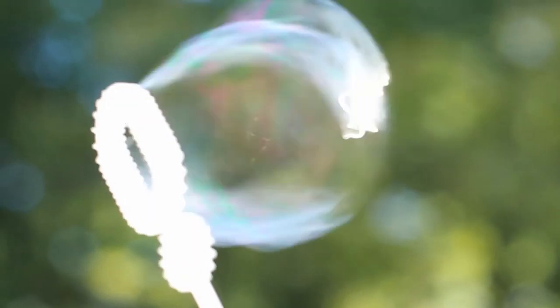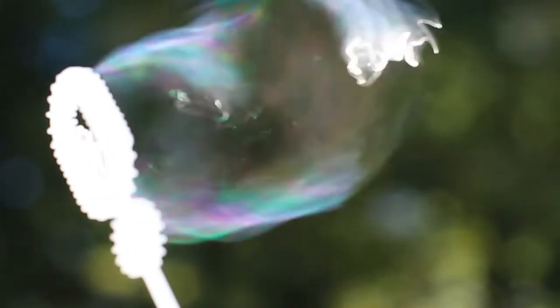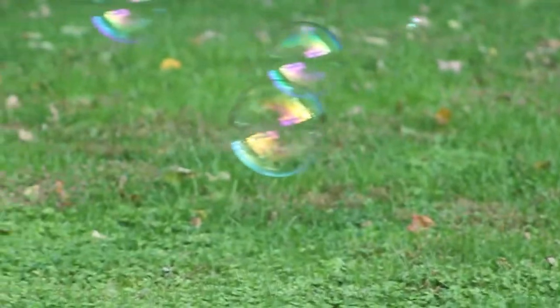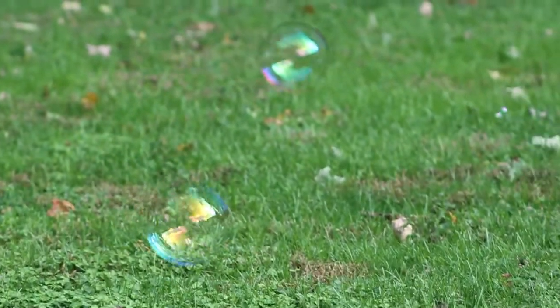They're colorful because the inside and outside layers are getting closer to each other from all that tension, and the bubble thins out, which makes the colors swirl and twist. And when the bubble's film becomes too thin to hold the gas on the inside, it vanishes.